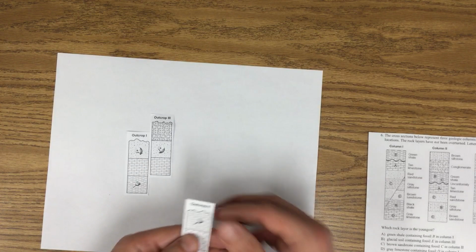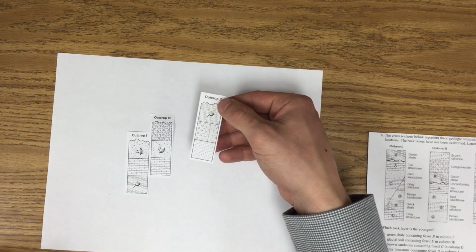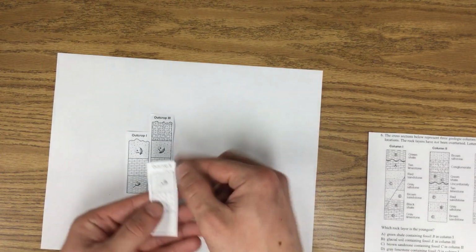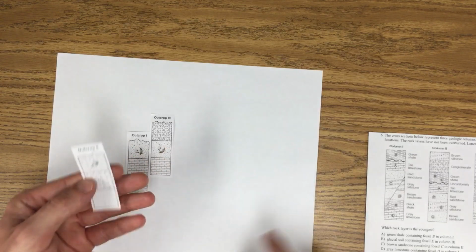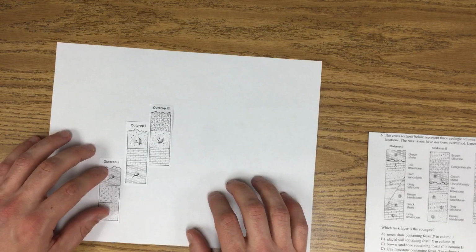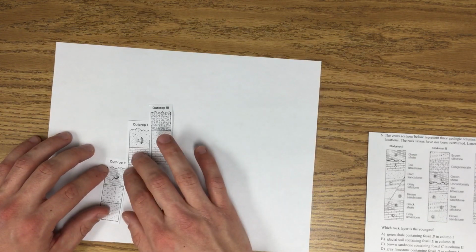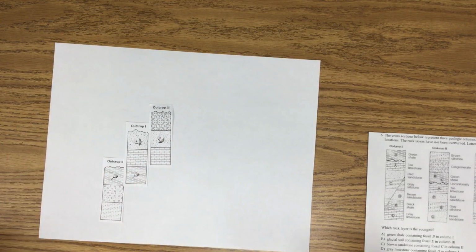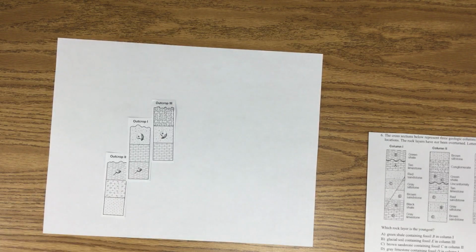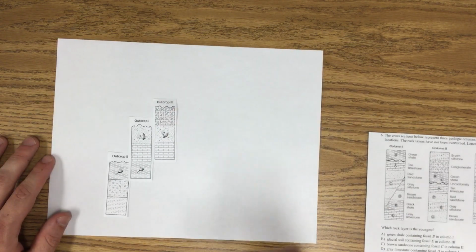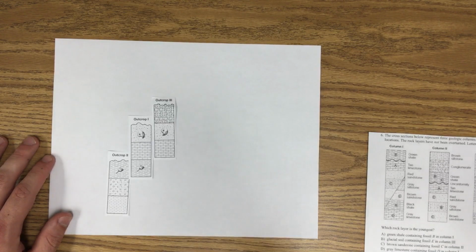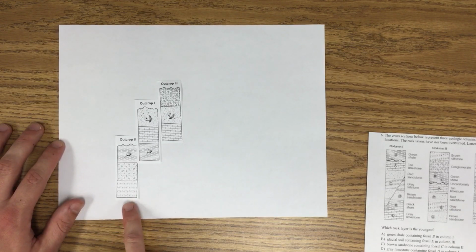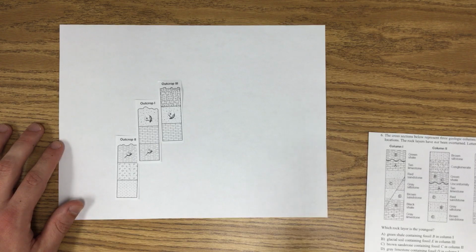And now when I look at this layer, I'm going to look for other layers that I can correlate with. I see a little bit of these limestone rocks, so I'm just going to correlate it like this. And now we can see, oh wow, they've got the same two fossils in it, so that makes it easier. The youngest rock is going to be this conglomerate, and the oldest rock is going to be this, what is it, siltstone.